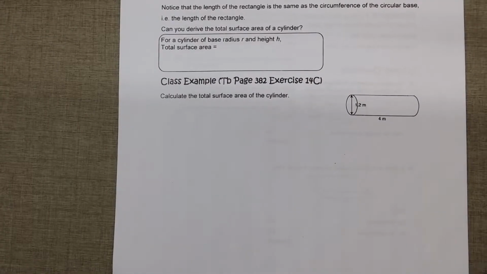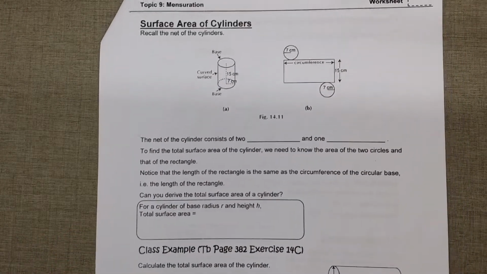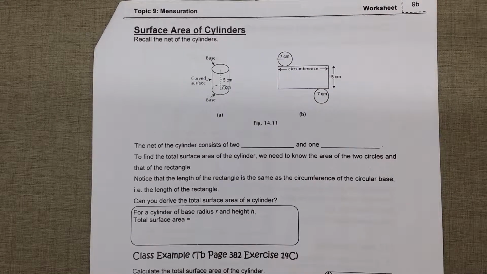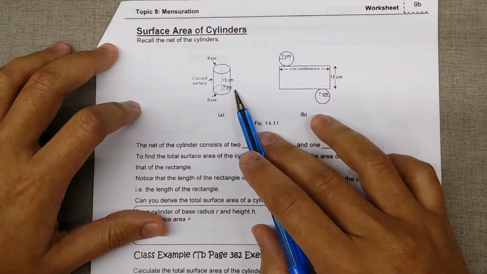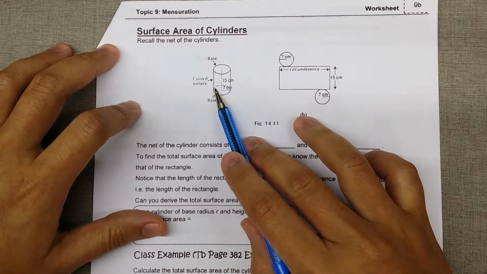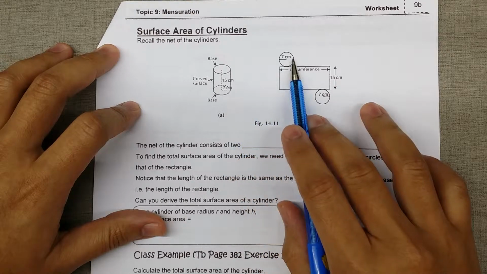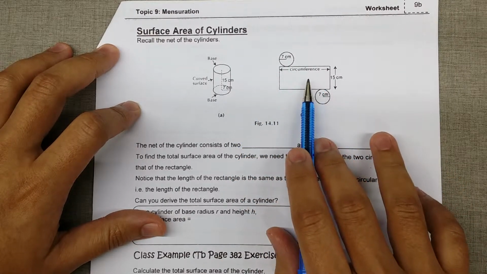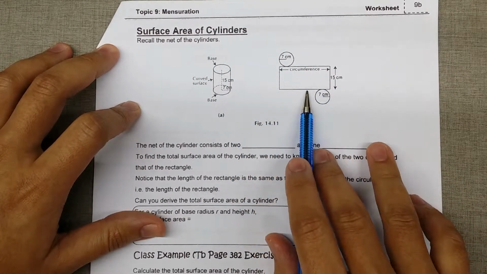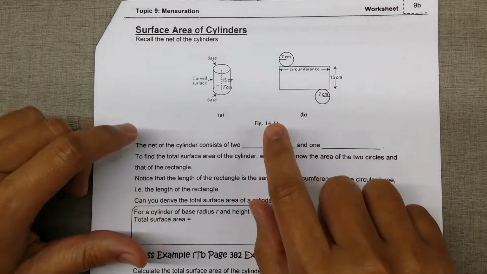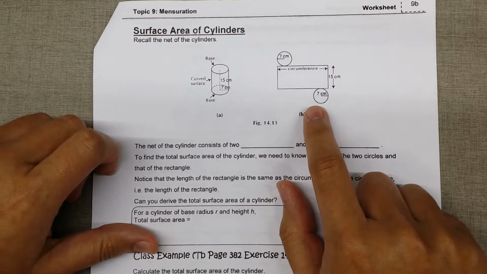Page 9 over here, let's study the surface area of cylinders. Recall that a cylinder has a base, a curved surface, and another base. If you open up, it will look like this: 2 circles and a rectangle. Can you imagine how the curved surface opens up to give you a rectangle?